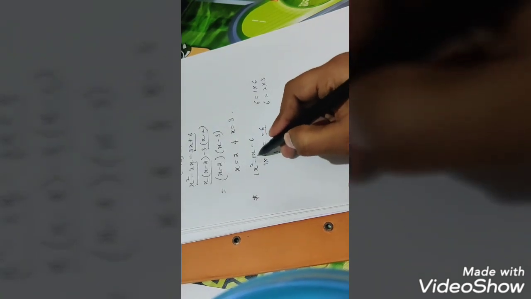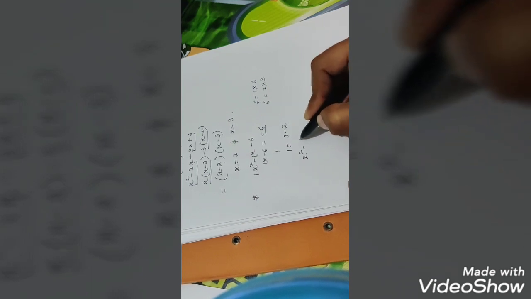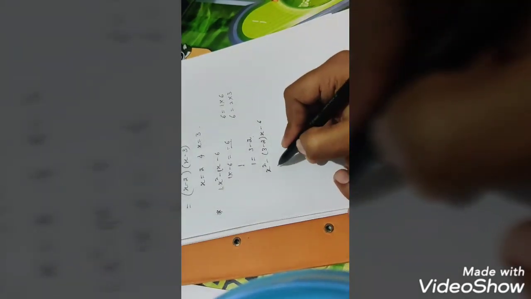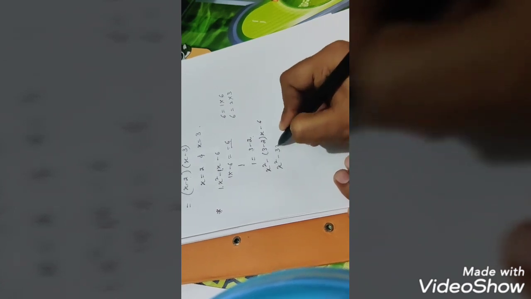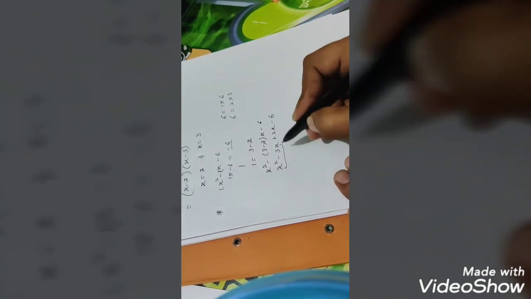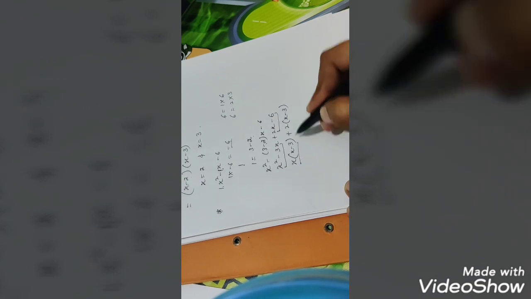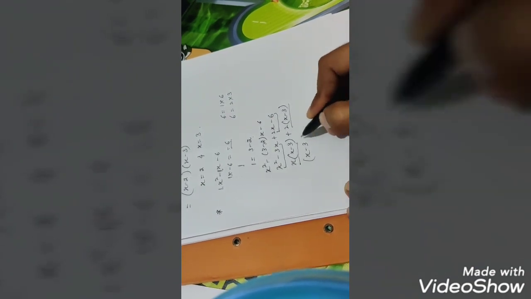Replace here 1 as 3 minus 2. We get x square minus (3 minus 2) into x minus 6. x square minus 3x plus 2x minus 6. Here common is x minus 3 plus here common is 2. We get x minus 3. From these, x minus 3 is common. We get x plus 2. Therefore zeros of quadratic polynomial are x is equal to 3 and x is equal to minus 2.